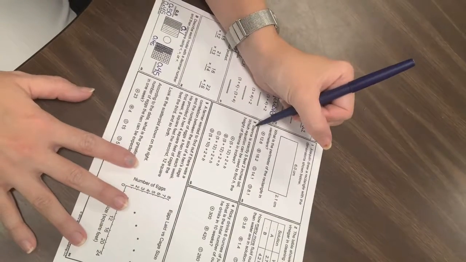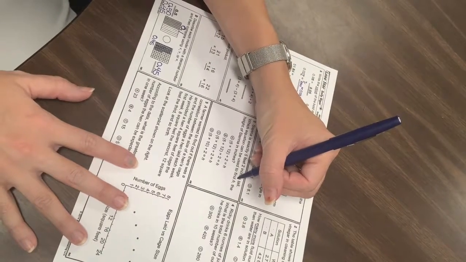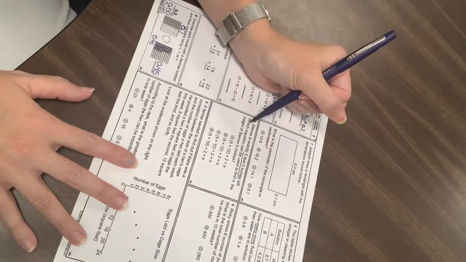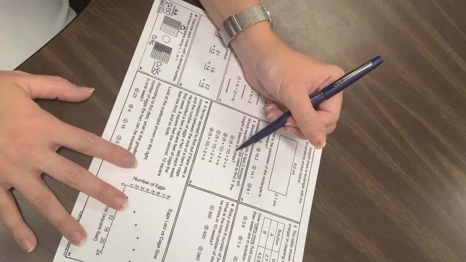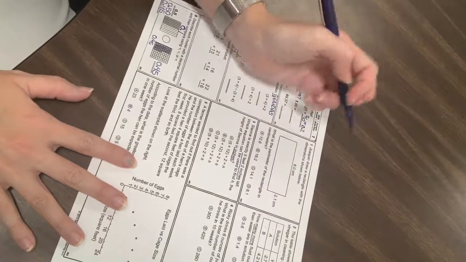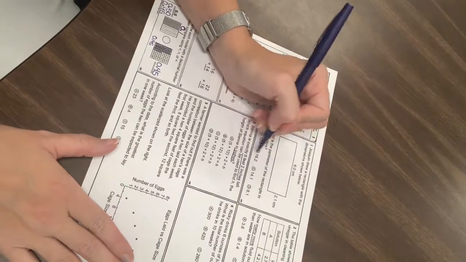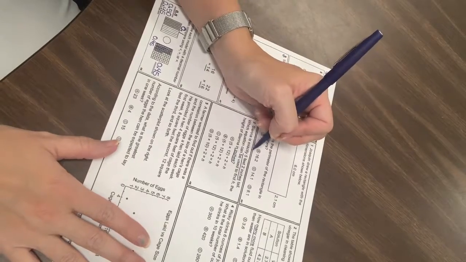So let's read this problem. It says Sienna is exactly 5 feet 2 inches tall. Which equation can be used to find h, the height in inches? Okay, so this is a measurement conversion mixed with generating an equation.